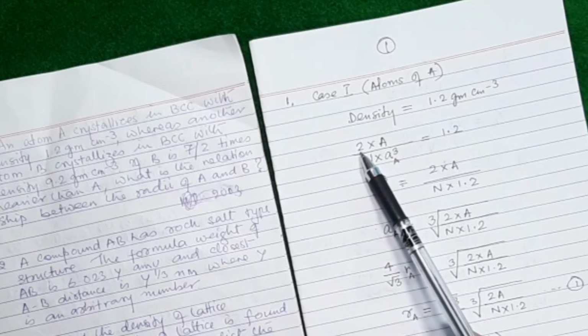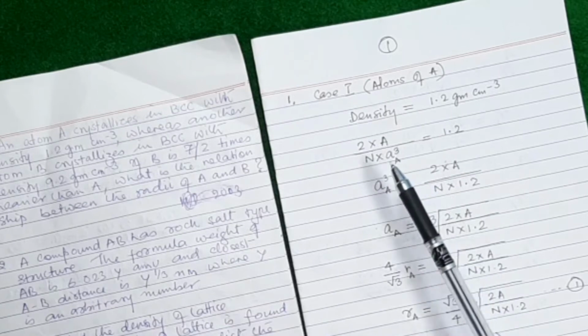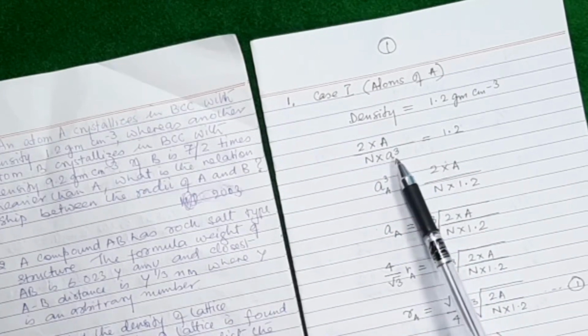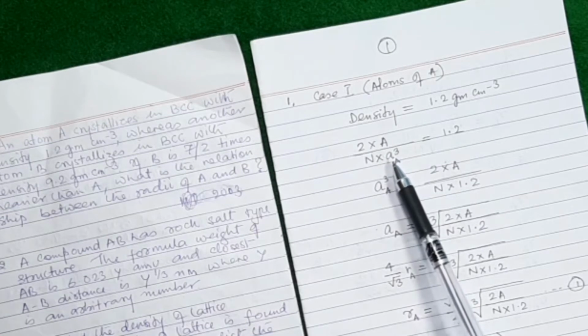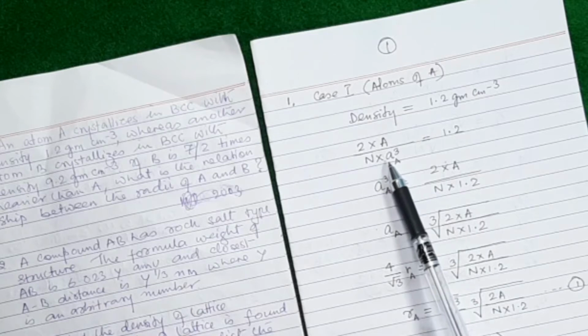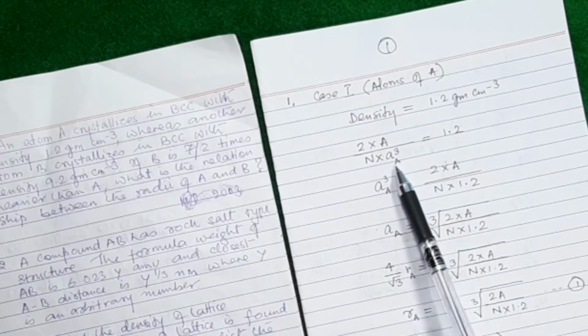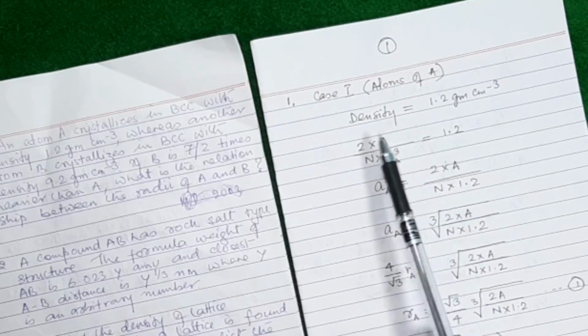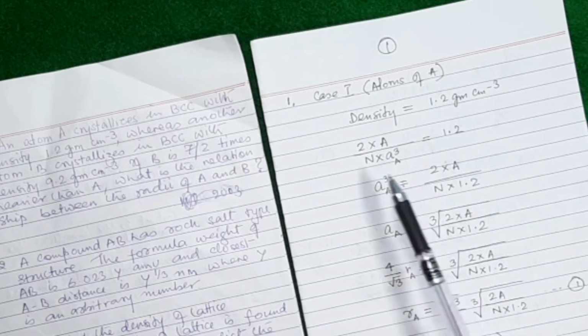And you know that there are two atoms in BCC, so the total mass of both the atoms present in the BCC unit cell will be 2 times A by N, divided by the volume, mass divided by the volume a cube. a is the edge length of the BCC unit cell formed by this element A. So the edge length here is a with a subscript capital A, which stands for the edge length of the BCC of A. So this is the density, and on the other side the density is already given.